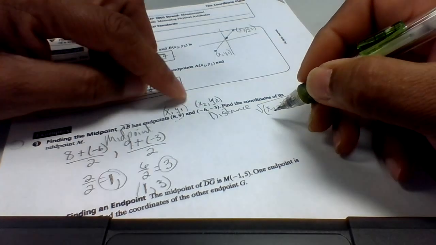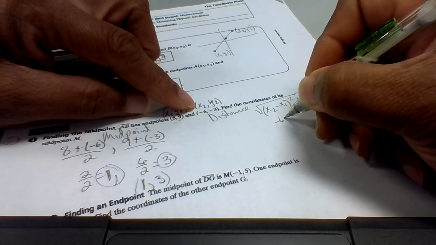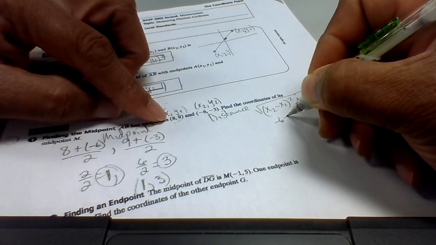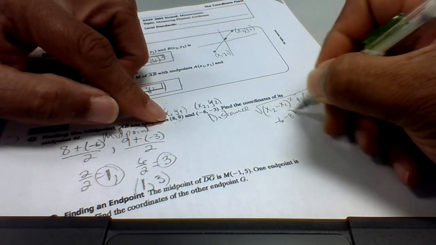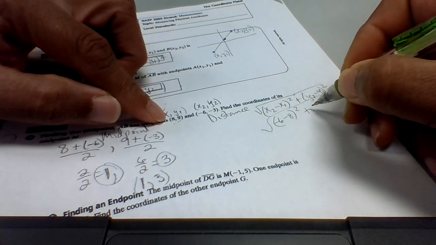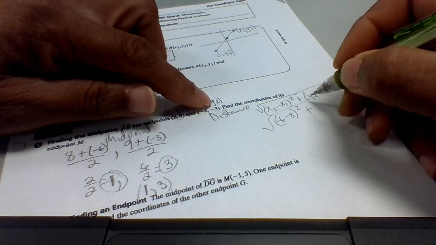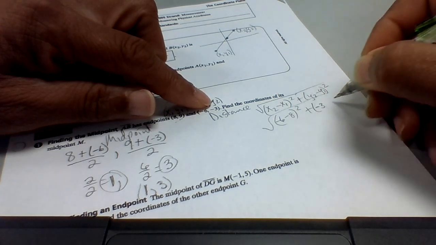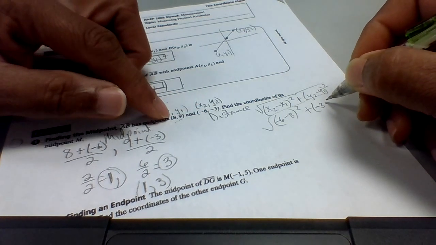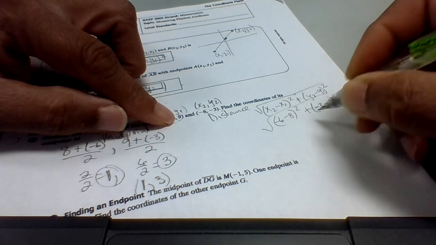So x2 in this problem is going to be a negative 6 minus 8 squared. This is all under the square root, plus y2, which is a negative 3, minus my y1, which is 9 squared.